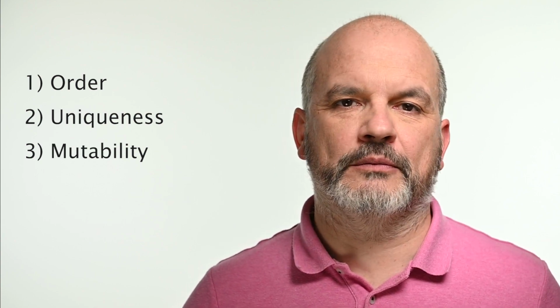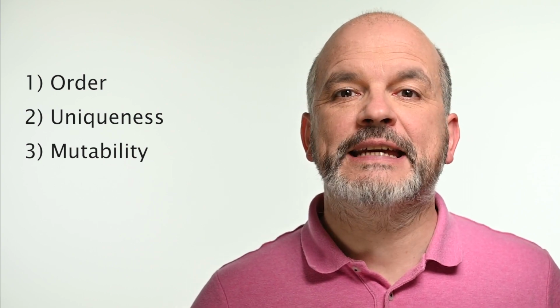Mutability. Lists are mutable, meaning that you can change their content, adding or removing items, for example. Sets are also mutable, but their elements must be immutable. That is, you cannot have a set of lists.